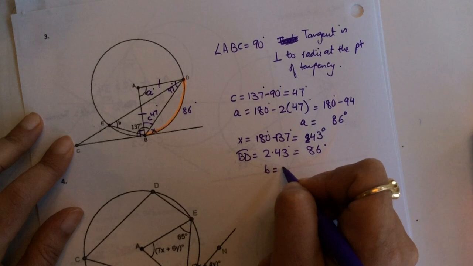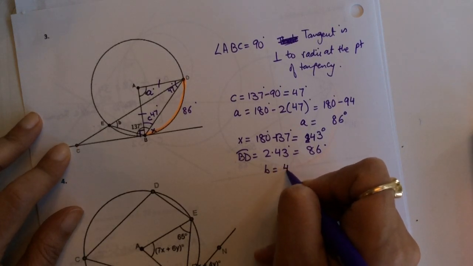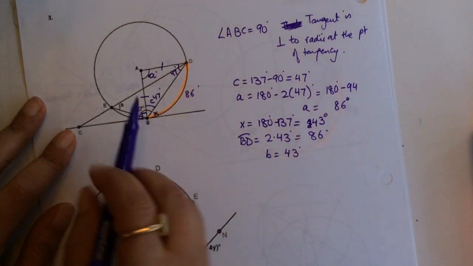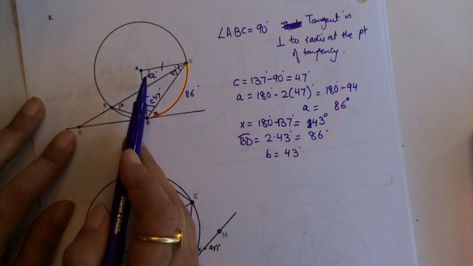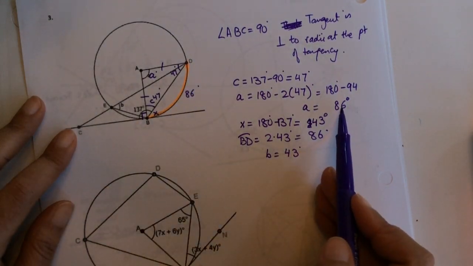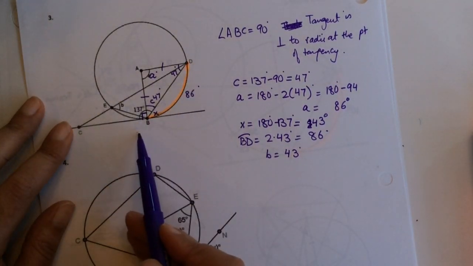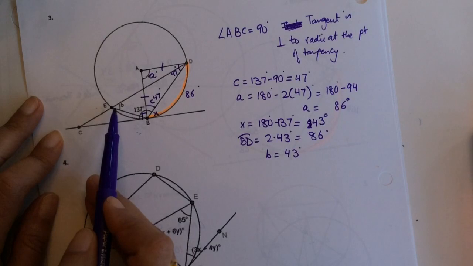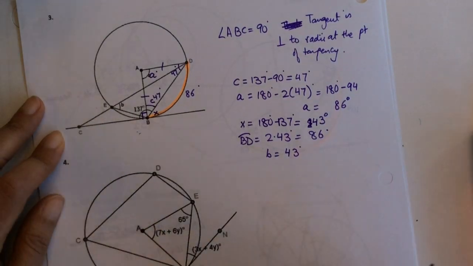So that should be 1/2 of that, so that will be 43 degrees. The easier way to do it is when I knew angle A is 86 degrees, I know that arc BD is already 86 degrees. And if that arc is 86 degrees, then B is the inscribed angle for the same central angle. So that should be 1/2 of that, or 43 degrees.